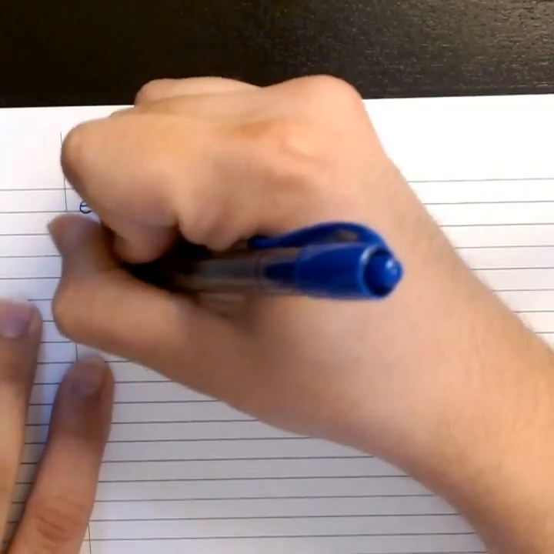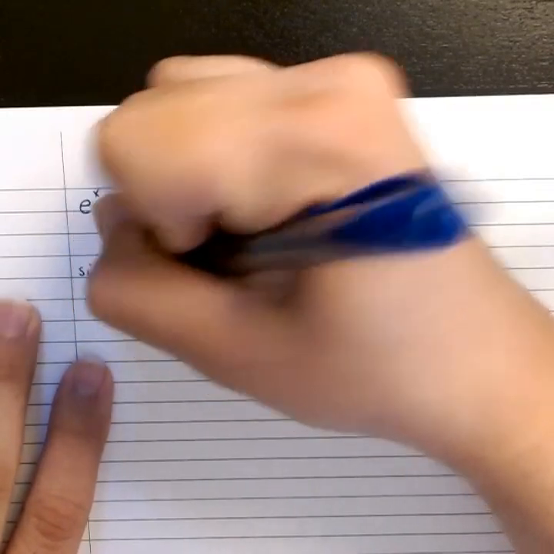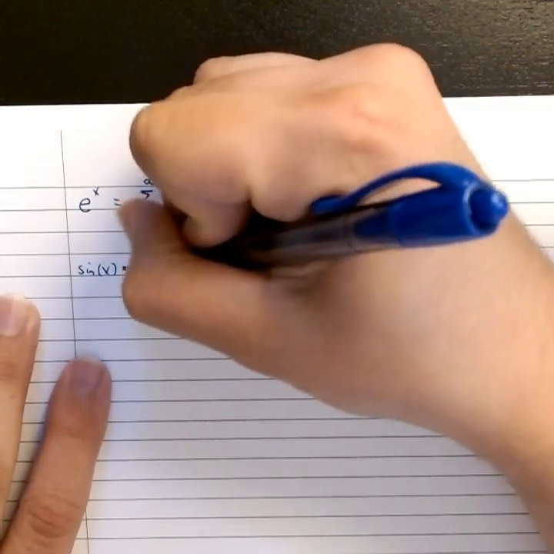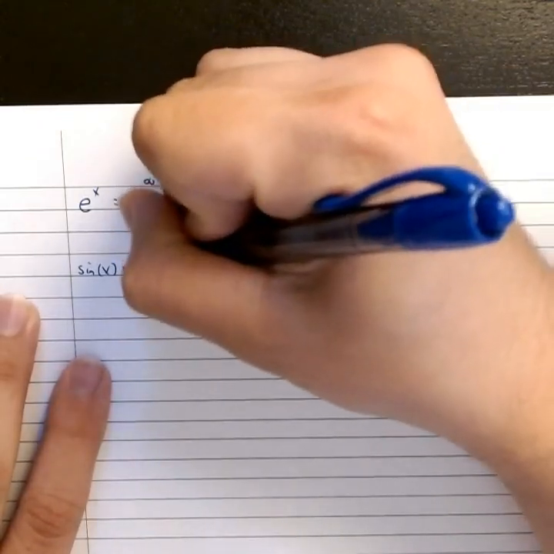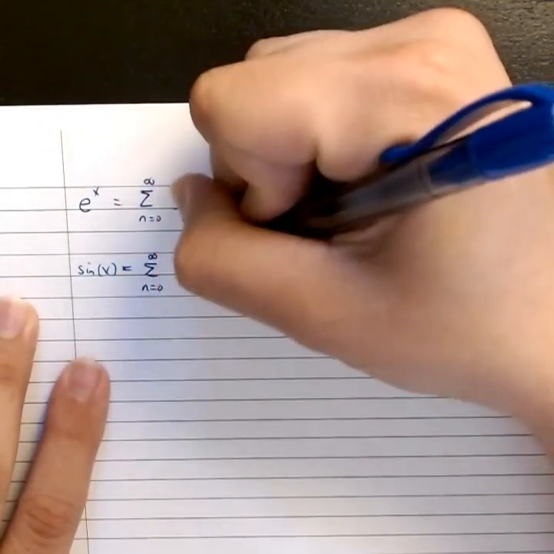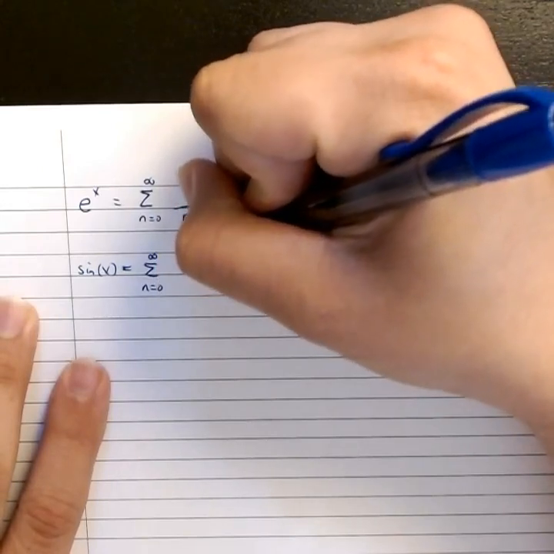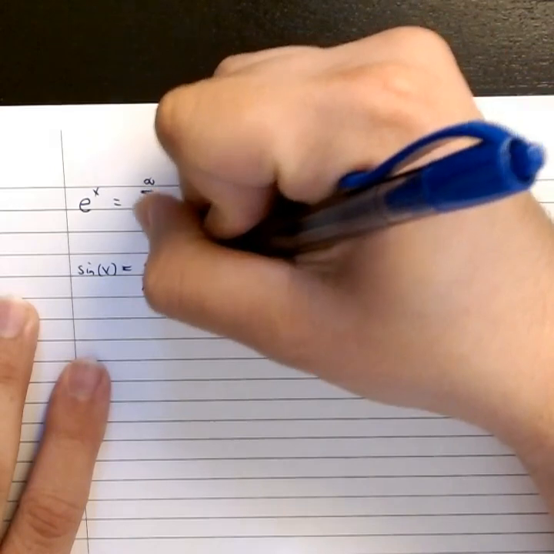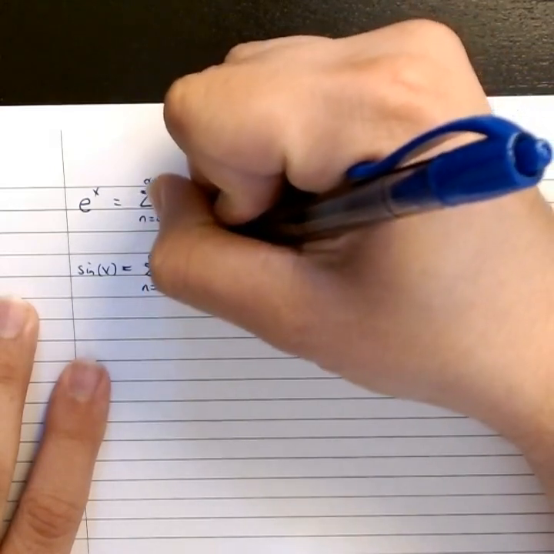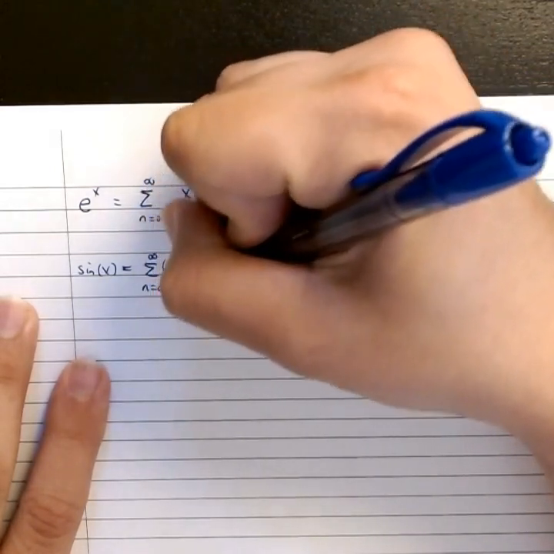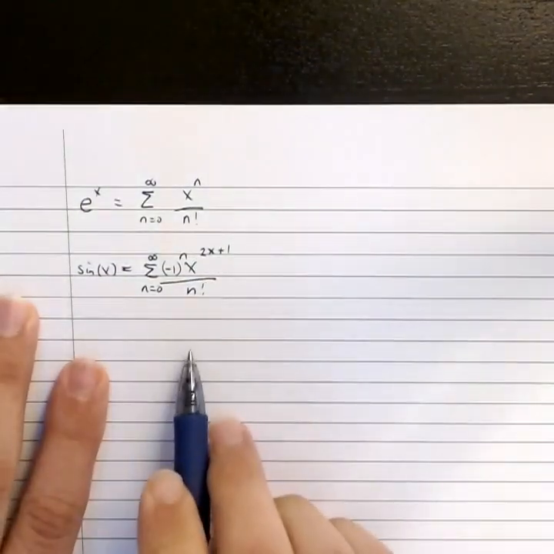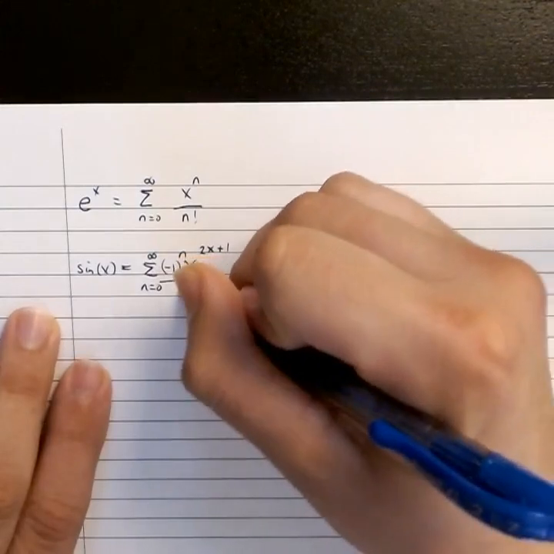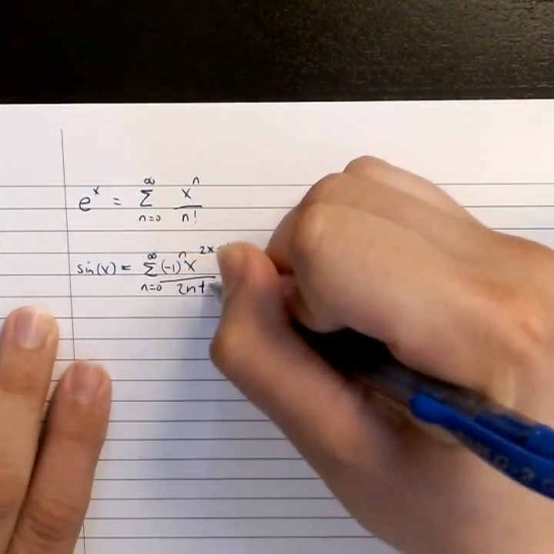We saw that the sine of x is equal to the sum as n goes from 0 to infinity of x to the power 2n plus 1, times negative 1 to the power n, over n factorial. All right, so there's our Taylor series for the sine function. And that should be 2n plus 1 factorial.